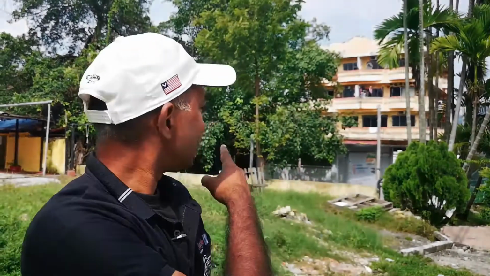Hi there, my name is Johnson. Today a client has called me and they want to actually rent a property. The property is somewhere around there, that area. It is on the first floor. So the owner or the agent want to actually rent this place out, and it is on the first floor.